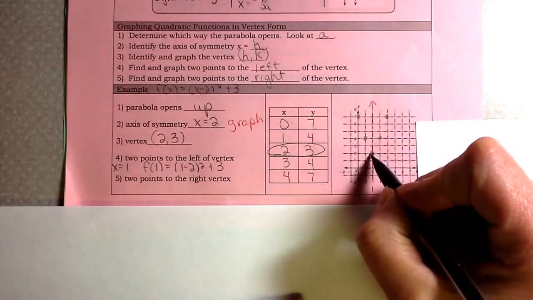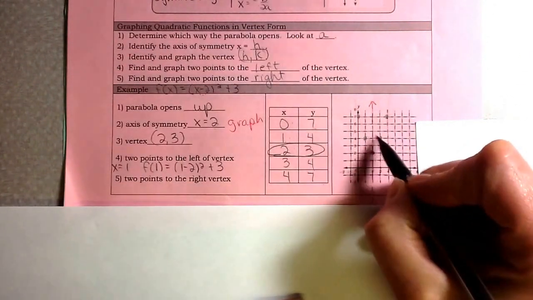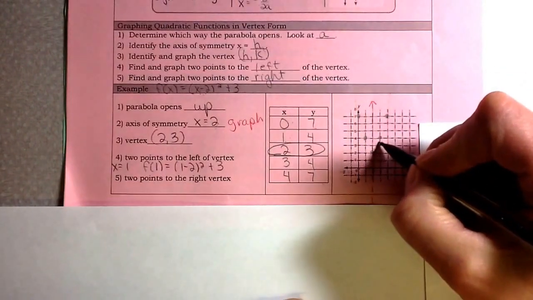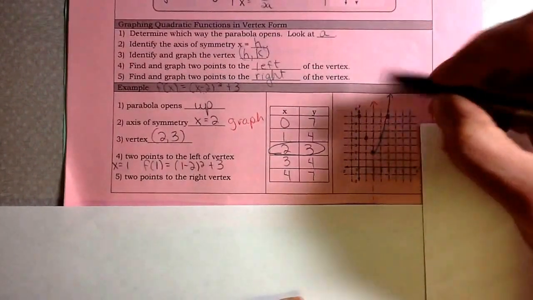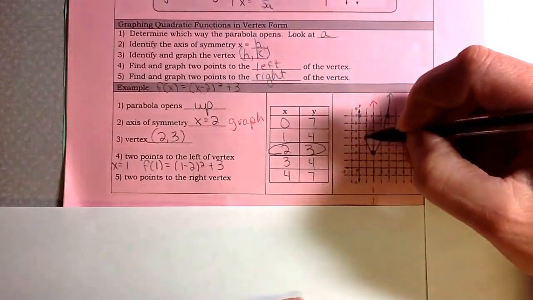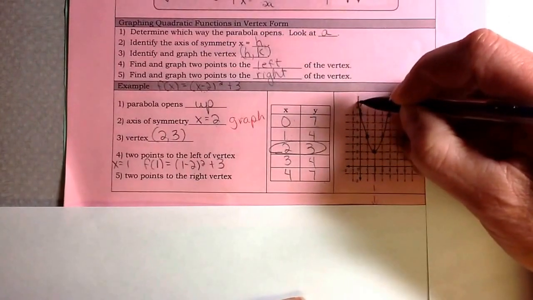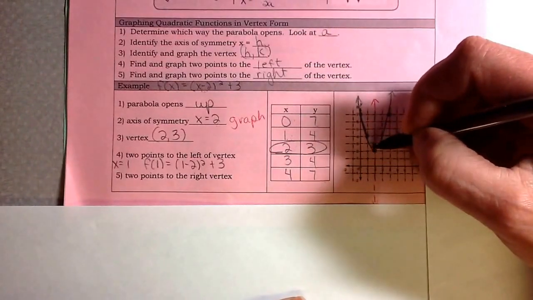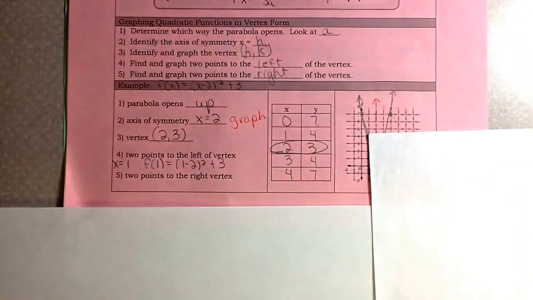Here's our vertex at (2, 3), and then we can just graph the other points that we chose, make a smooth curve. And there's your parabola.